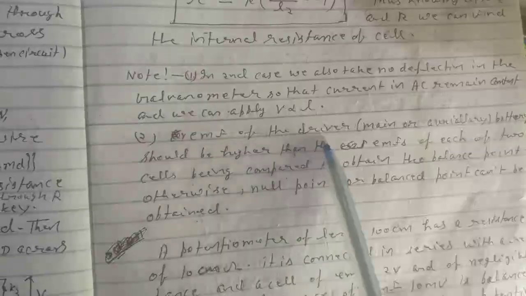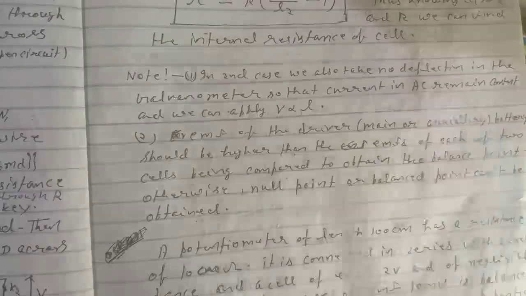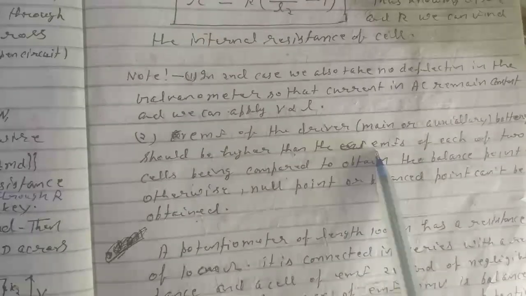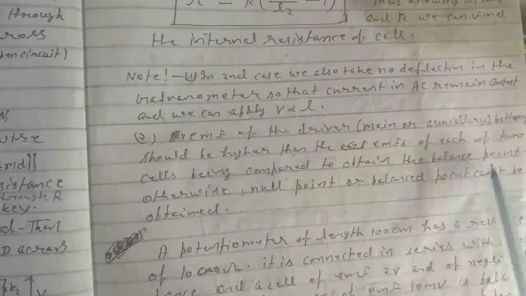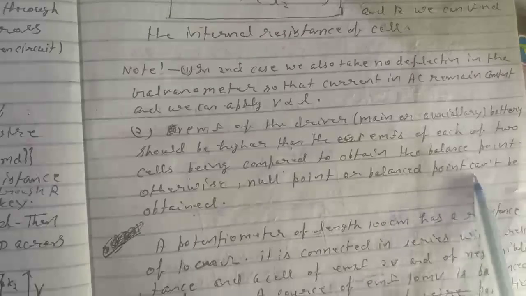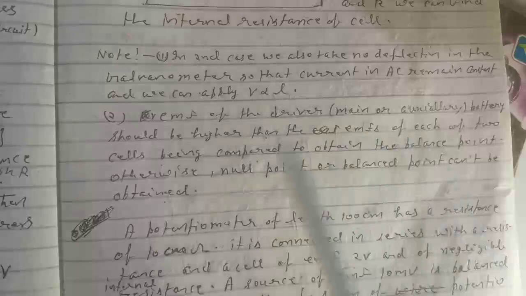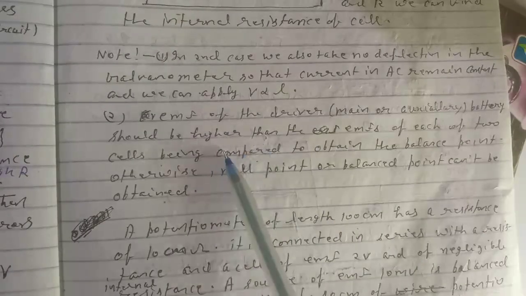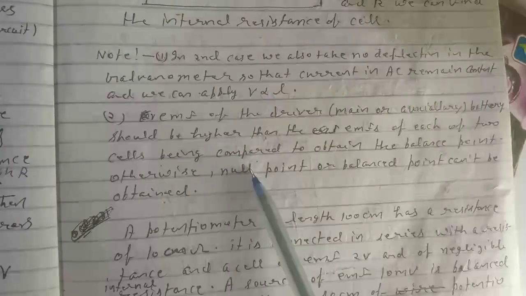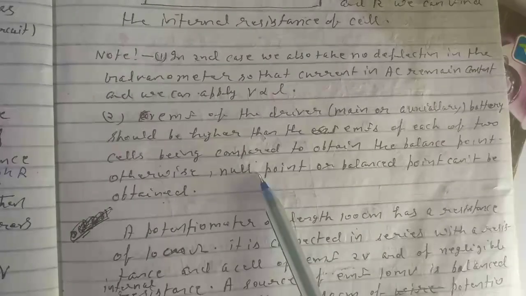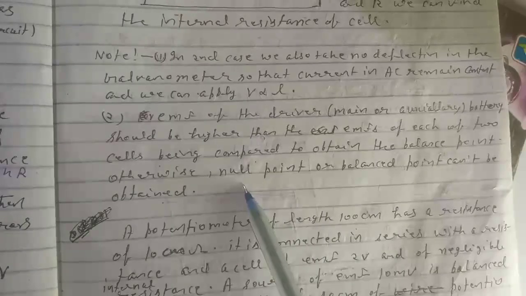Second, the EMF of the driver, that is the main or auxiliary battery, should be higher than the EMF of each of the two cells being compared to obtain the balance point. Otherwise, the null point or balance point can't be obtained. So it is clear that the auxiliary battery, that is the external battery, should be of higher EMF than the batteries being compared, or the battery whose internal resistance has to be calculated.